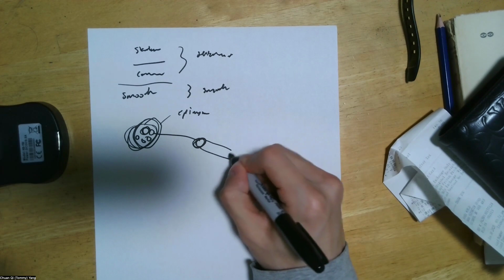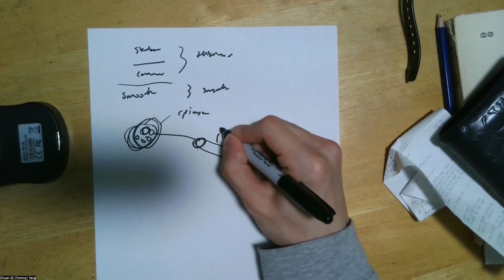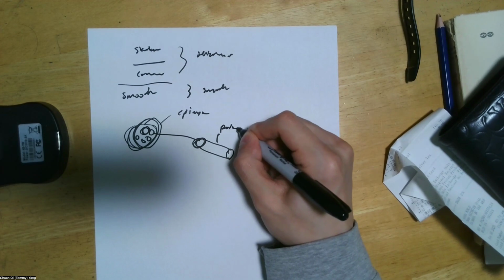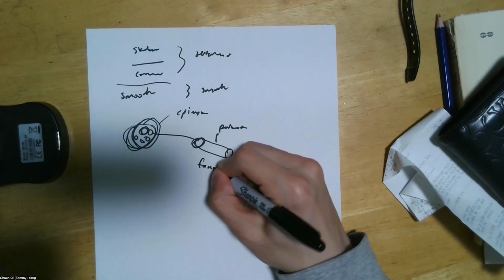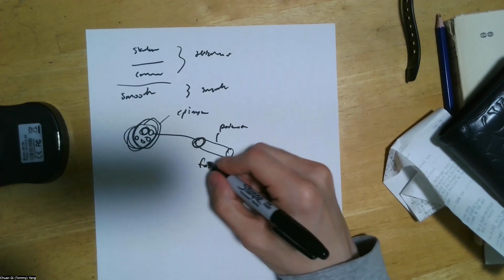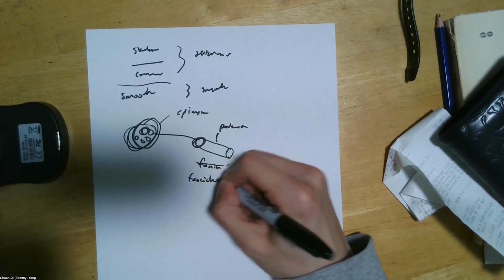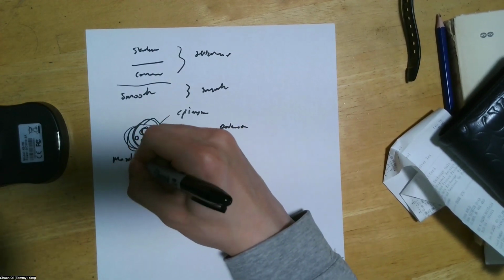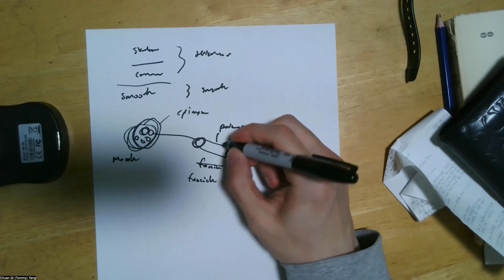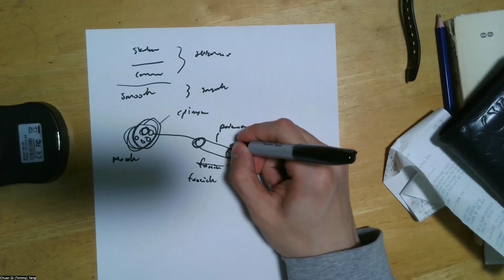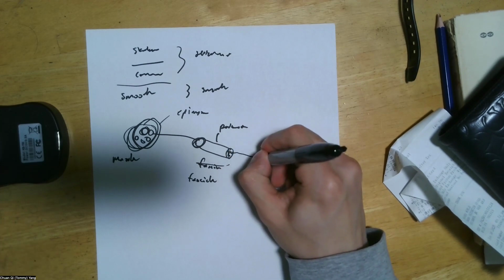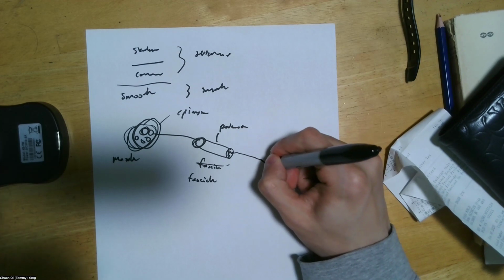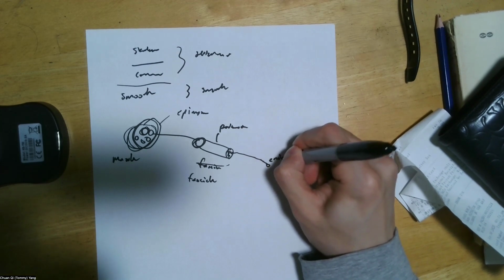One of these units is surrounded by what we call a perimysium. This is one fascicle. This is a muscle, and this is a fascicle. And then within the perimysium of the fascicle, we have these little muscle fibers. And these muscle fibers are surrounded by an endomysium.